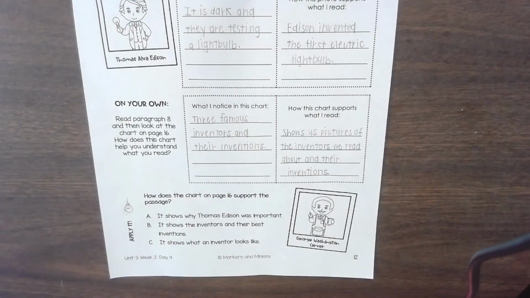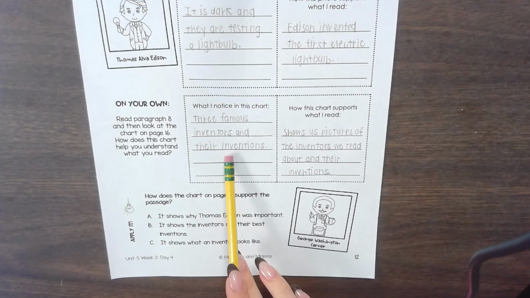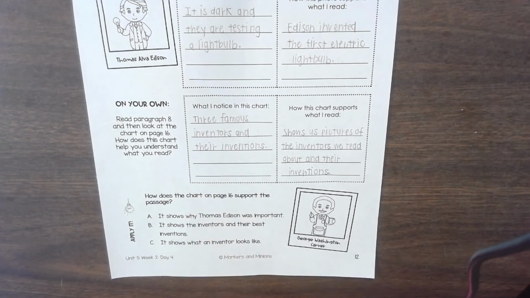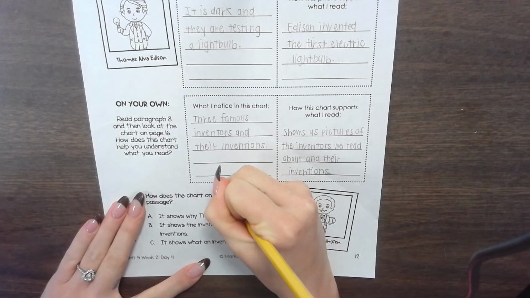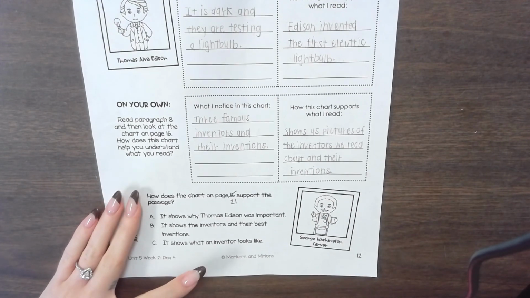For our last question, you guys are going to do this one on your own. So looking at the chart that we used for this question, so the chart that showed us the 3 famous inventors and their inventions, you're going to see how the chart supports the reading. So it says, how does the chart, not on page 16, but on page 21, support the passage?